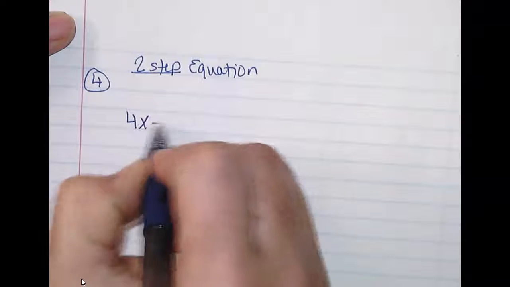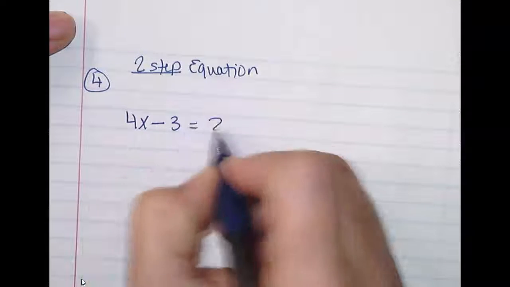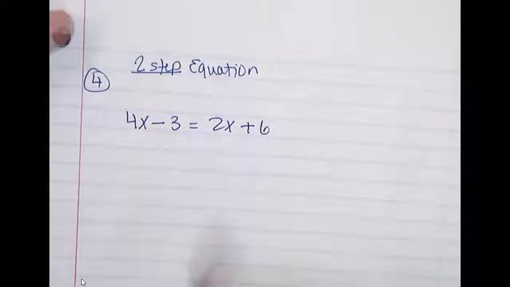Question 4. So these are 2-step equations. You can spot them because they'll have 4 parts. So it might be 4x minus 3 equals 2x plus 6. They'll have 4 pieces. 1, 2, 3, 4. They could have more. We'll just stick with 4. You got enough troubles. So back to your shapes.